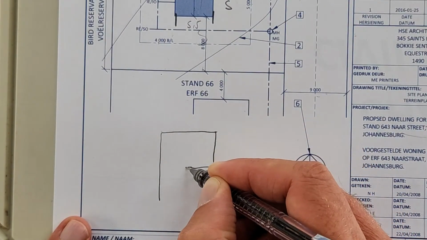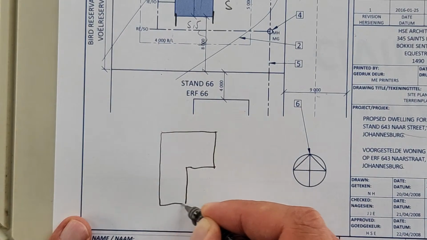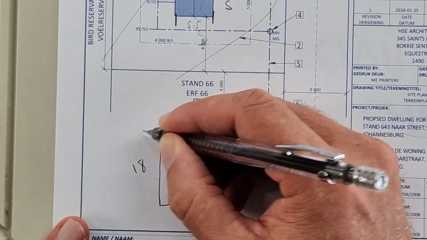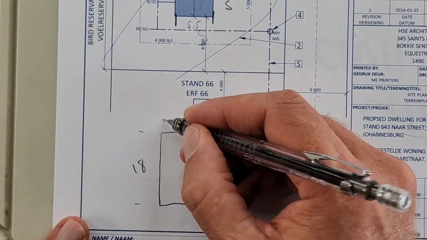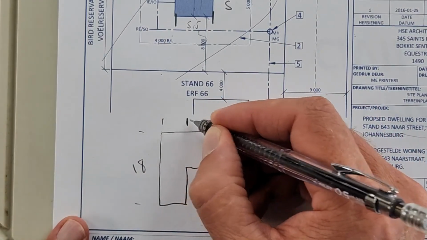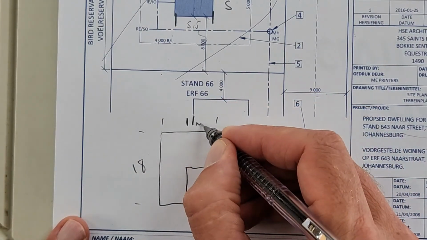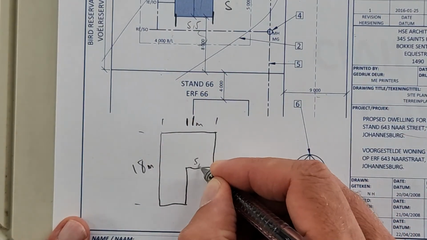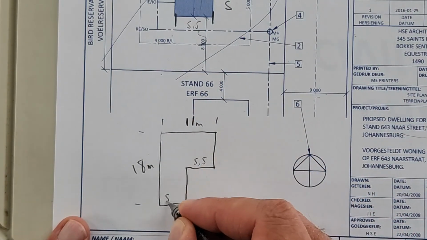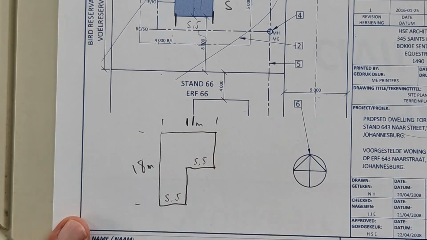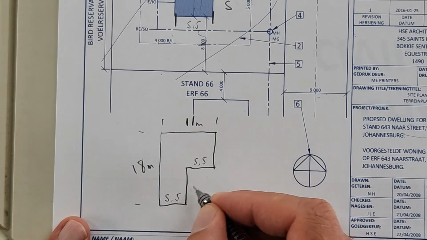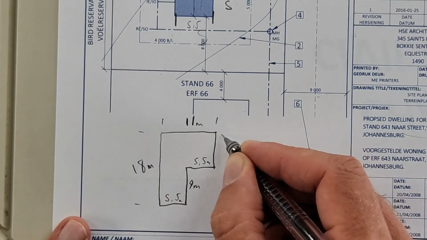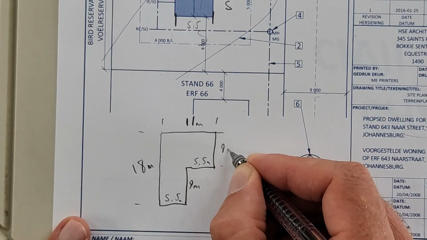So I know for some of you, you are already with me, but I just want to make sure. So the total here is 18 from this point to this point. This here is 11 meters. That's 18 meters. We've got 5.5 here for that. We've got 5.5 here for that. And we've got this one to this one. It's 9 meters. So this is also 9 meters.